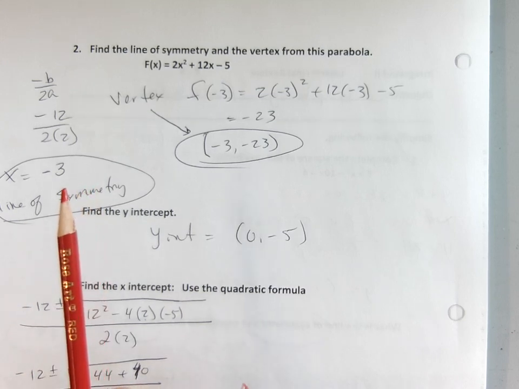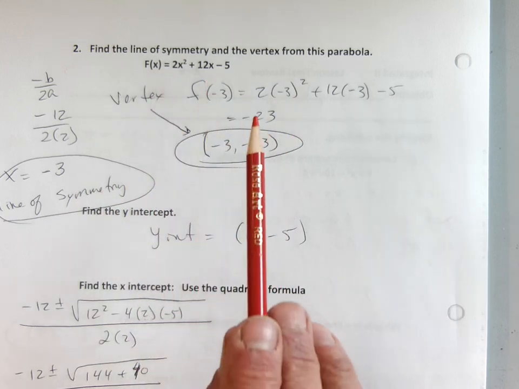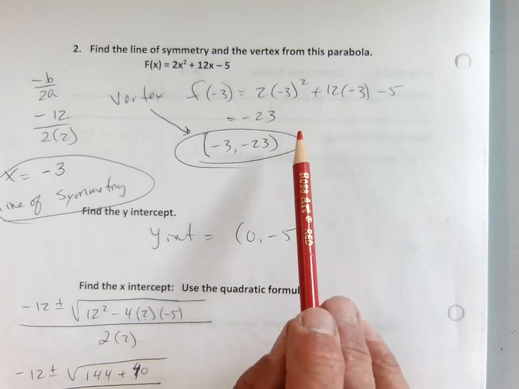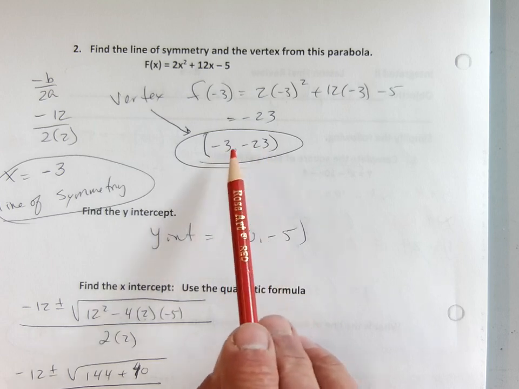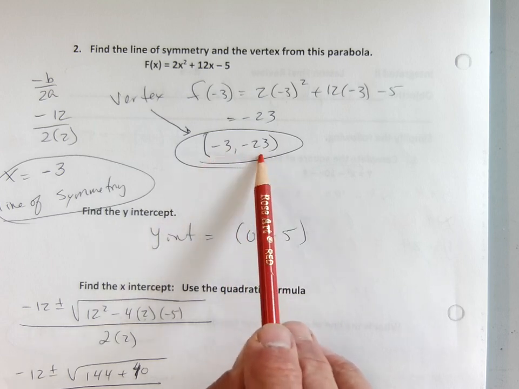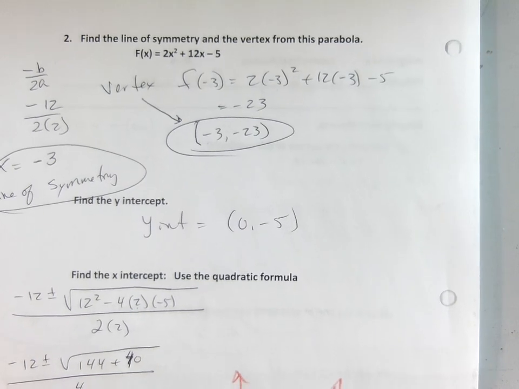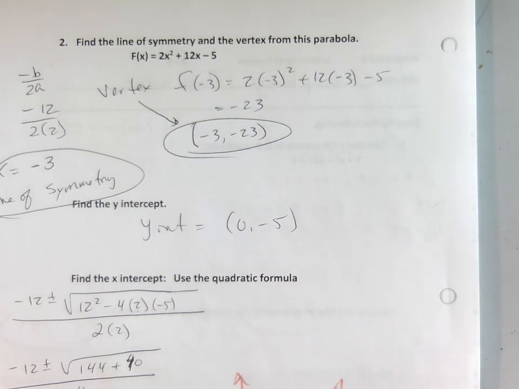Now, it's also part of the vertex. So to get the corresponding y value, I just plugged it in for x, with x being -3, and I just used my calculator, and I wound up with a -23, okay? So it means my vertex is at -3, -23. Again, pause the video anytime you want. Okay, that's great. I can graph that. Now the y-intercept is right here. Again, it's just -5, so I have a point at 0, -5, okay?